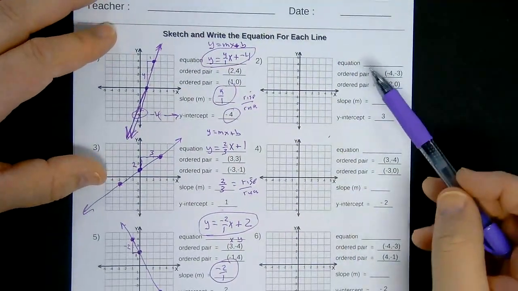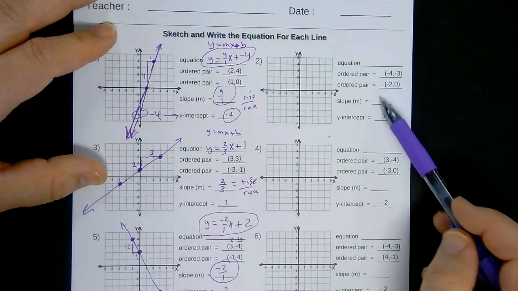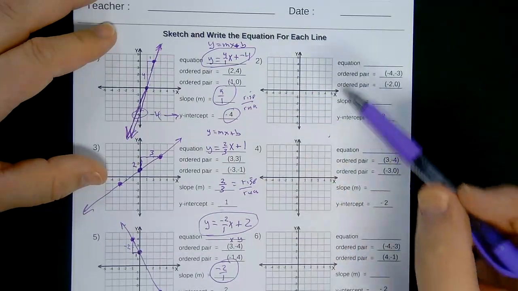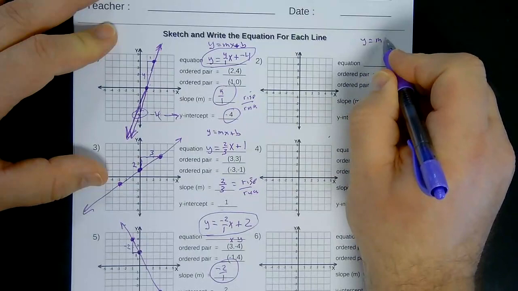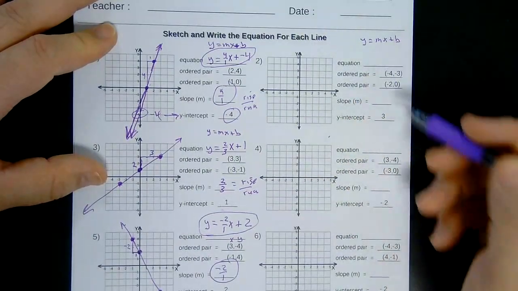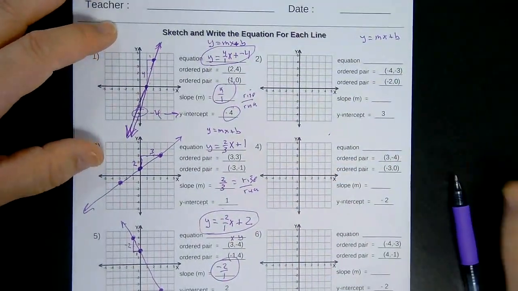Okay, the rest of these I'll let you do on your own. Again, start with the 3 points you know. Plot them, find the slope, just draw those little right triangles, draw your line, and then make sure you're writing your equations in y equals mx plus b form. And you can always check your answers on the answer sheet that follows this worksheet. Okay.